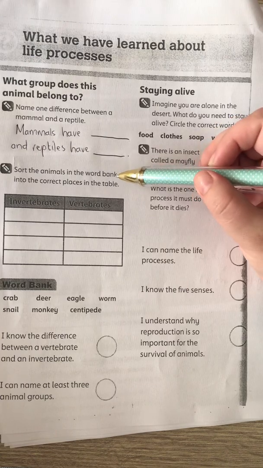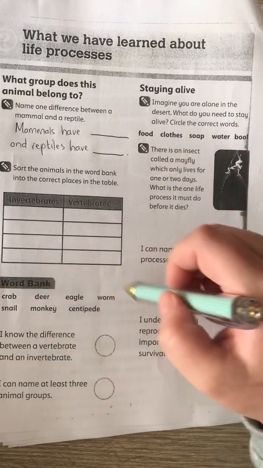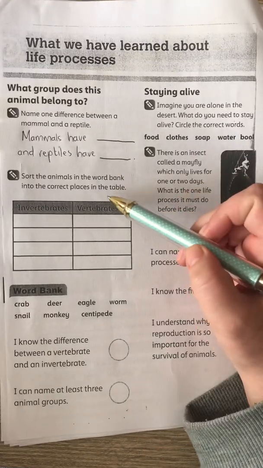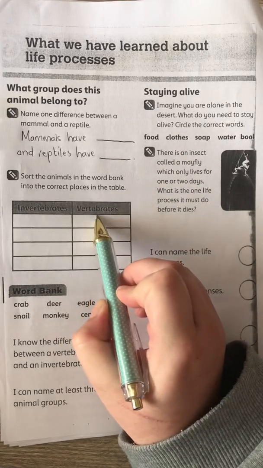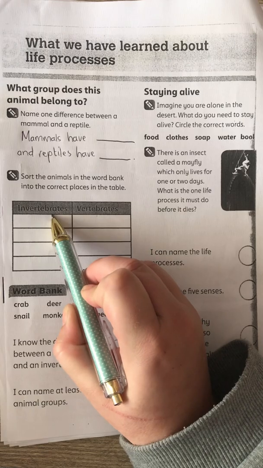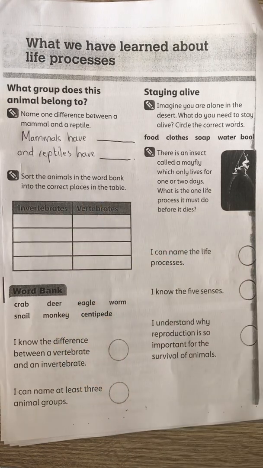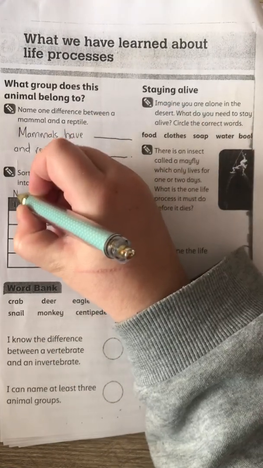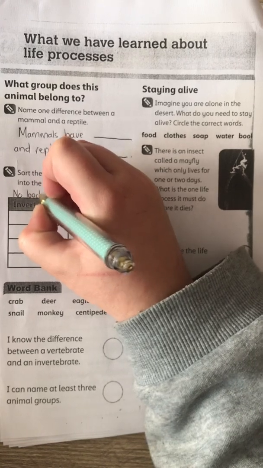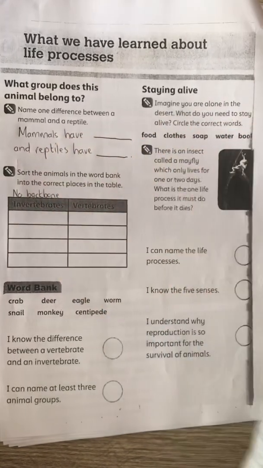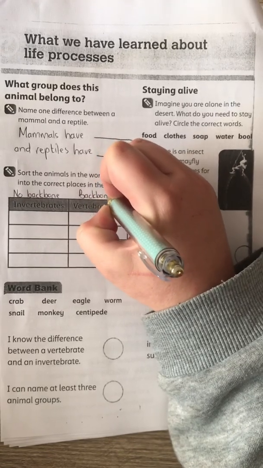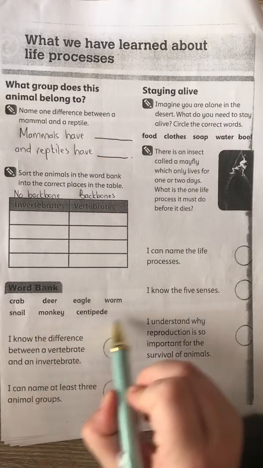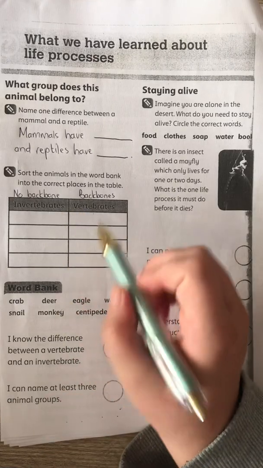Next, sort the animals in the word bank. This is my word bank here at the bottom, into the correct places in the table. Now it says invertebrates and vertebrates. Invertebrates are animals with no backbone. They do not have a backbone. Vertebrates are animals that have backbones. So you need to put these animal names into these columns.